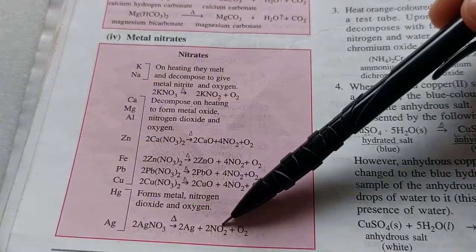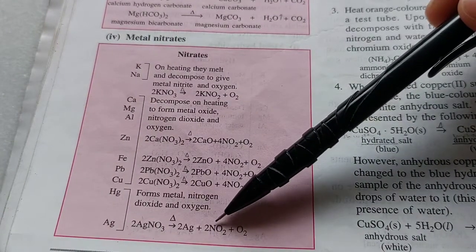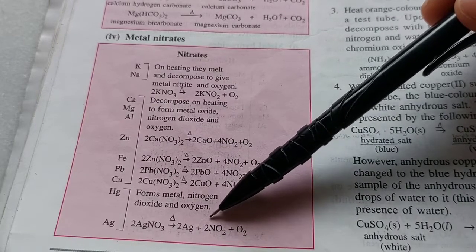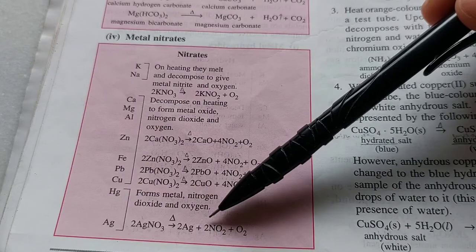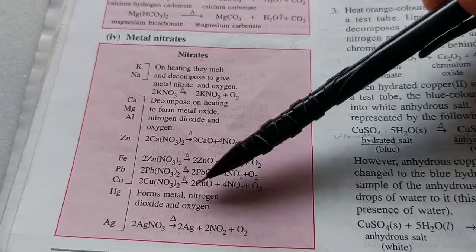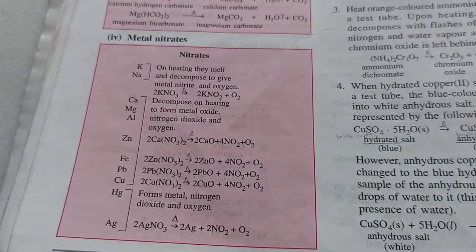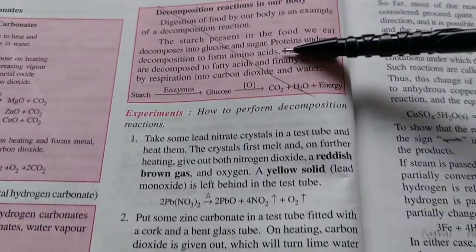That's reddish brown vapors, but that's not enough because even bromine vapors are reddish brown. So let me give you a test for nitrogen dioxide from practical chemistry. It turns acidified ferrous sulfate from green to brown. There are some other tests also, but as of now, keep one in mind. This big box is cancelled.